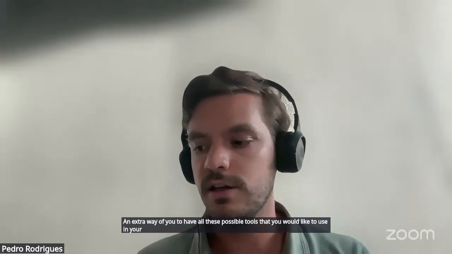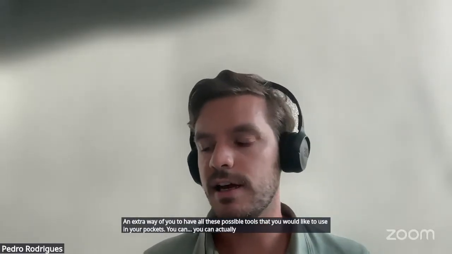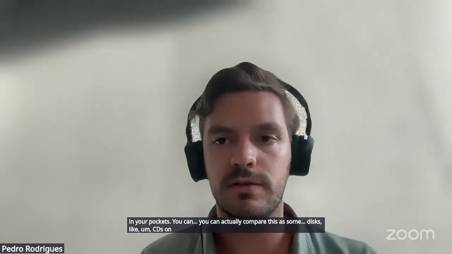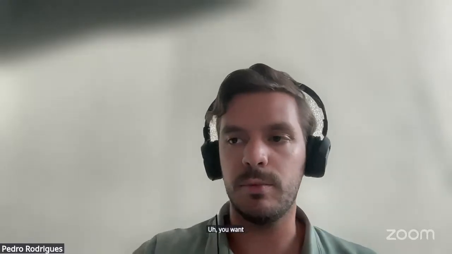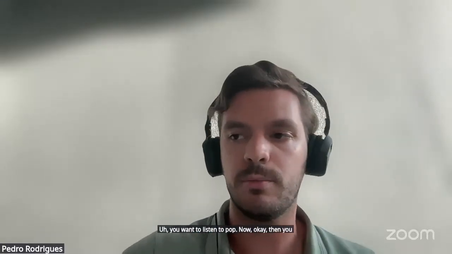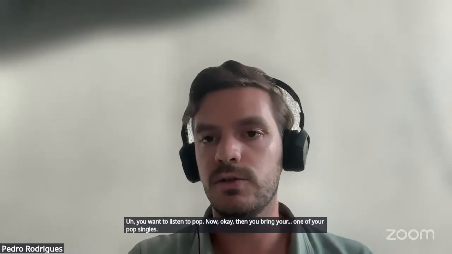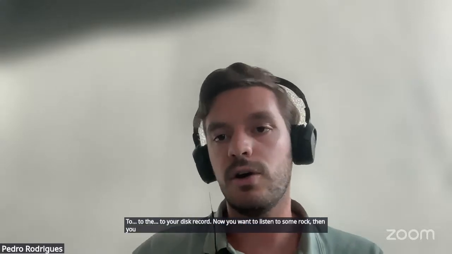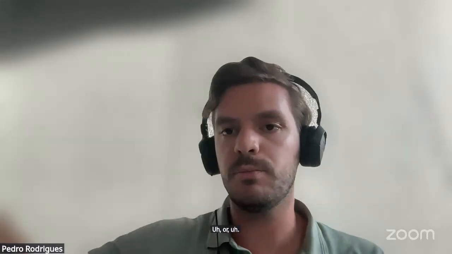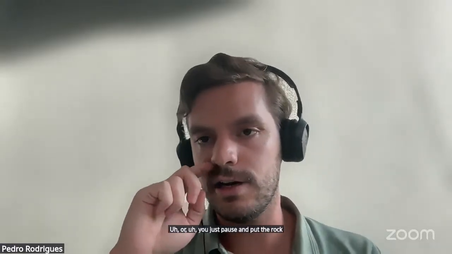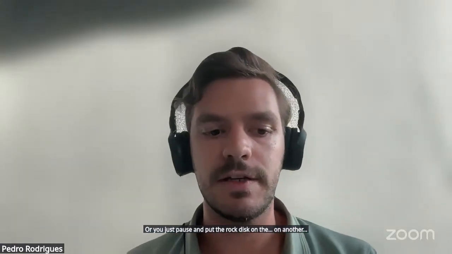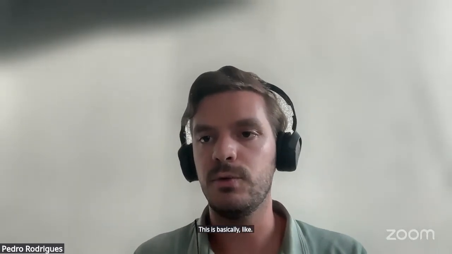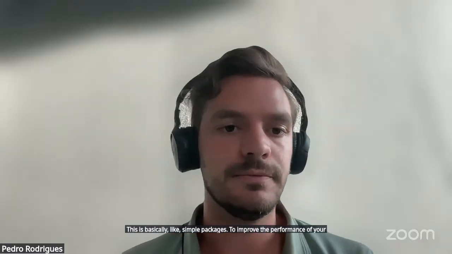You can compare this to discs, like CDs on your bookshelf. You want to listen to pop now, okay, then you bring one of your pop singles to your disc record. Now you want to listen to some rock, then you switch, or you just pause and put the rock disc on another space on your disc record. So this is basically like simple packages to improve the performance of your LLM.